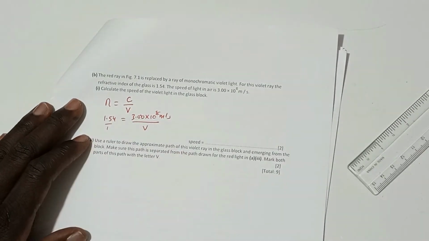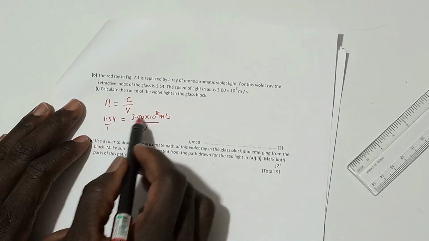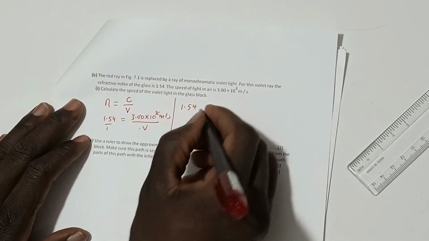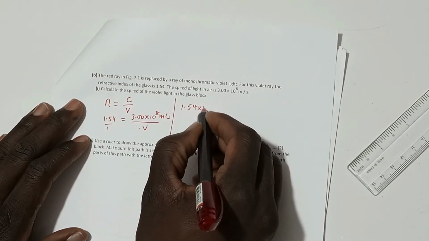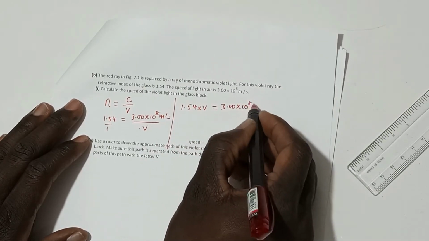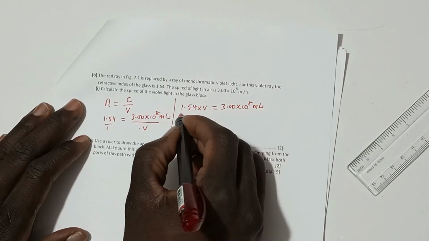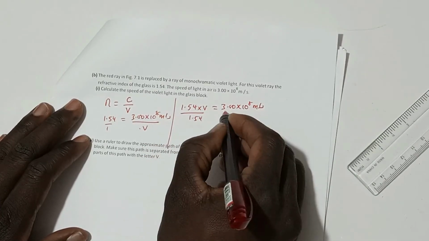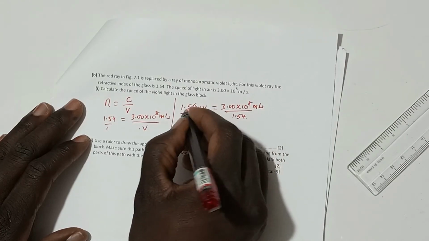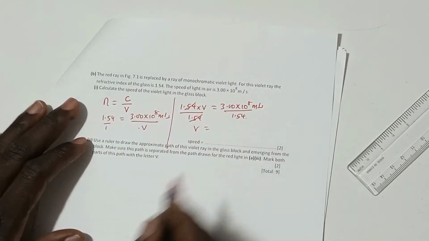If we cross multiply, we have 1.54 times v equal to 3.00 times 10 power 8 meters per second. Divide both sides by 1.54.